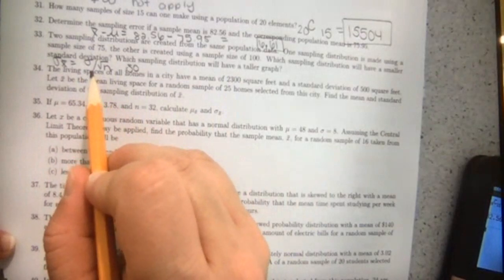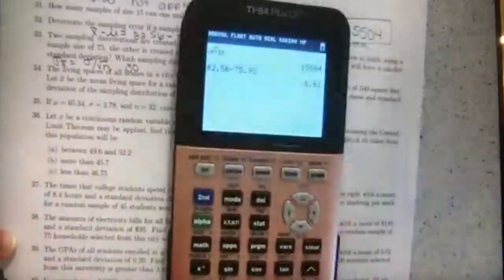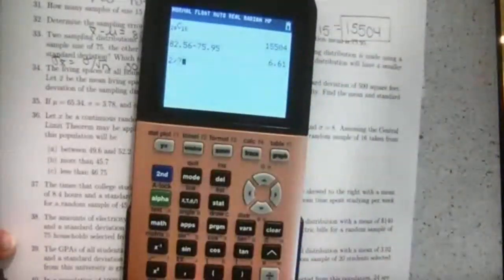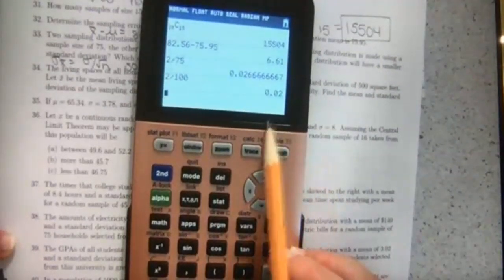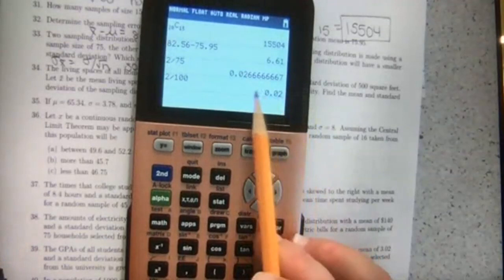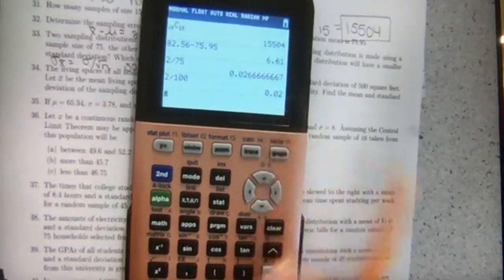Think about it. If I have, say, 2 divided by 75, or 2 divided by 100, 2 divided by 100 is smaller: 0.026 and 0.02. This one's smaller.